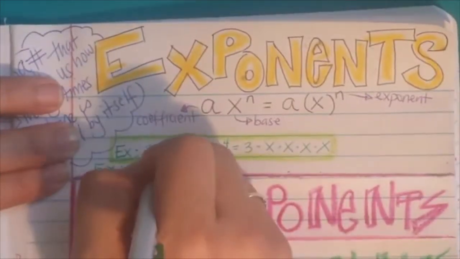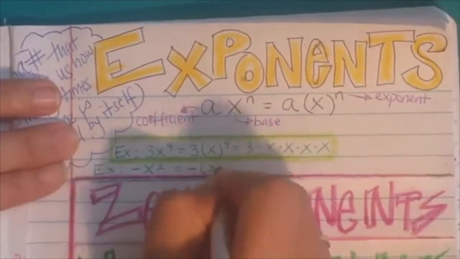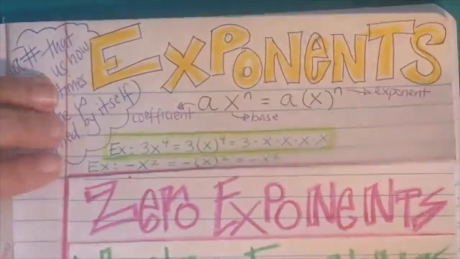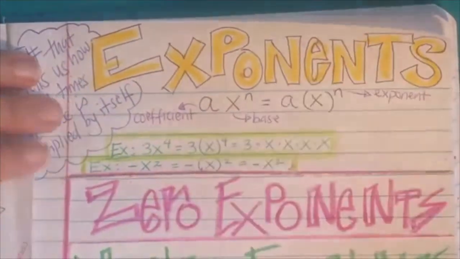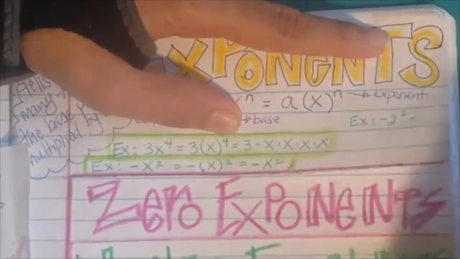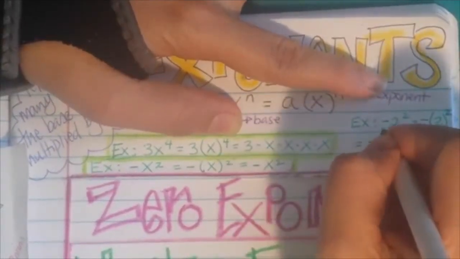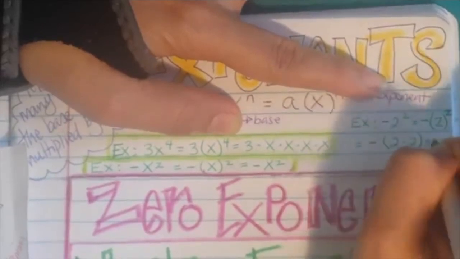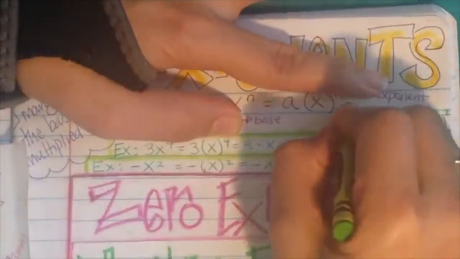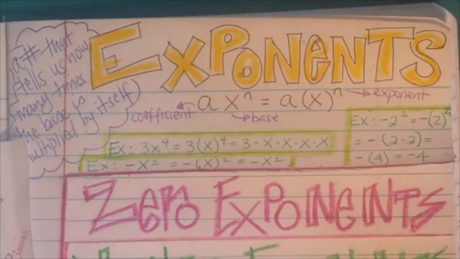Let's take a look at another example. If you had negative x squared, make sure you put parentheses, so it'll be negative outside, x squared, and that's going to be negative, and then it's only the x that happens 2 times, not the negative 2 times, so that's still negative x squared. Let's take a look at one final example. Let's say we had negative 2 squared. Again, put the parentheses with just the number with the exponent, so it's negative, parentheses 2 squared. The negative is outside, and inside you have 2 times 2. What's 2 times 2? It's 4. But there's still a negative outside, so that gives you a negative 4. So make sure that you put parentheses with the base. Let's practice.